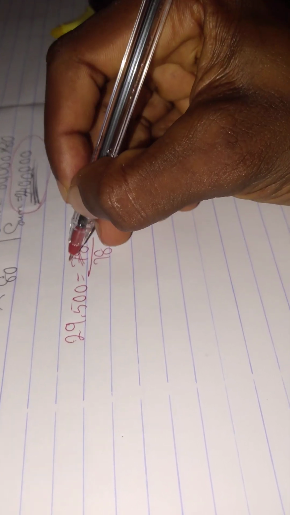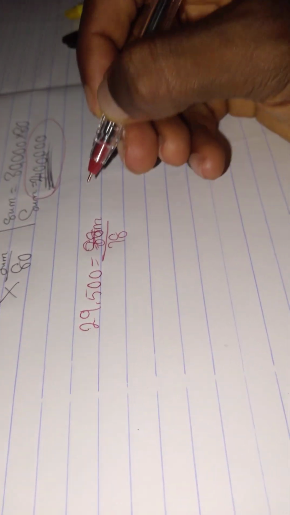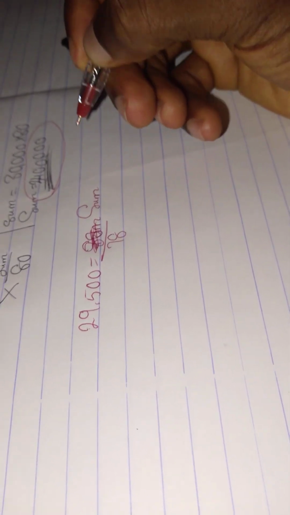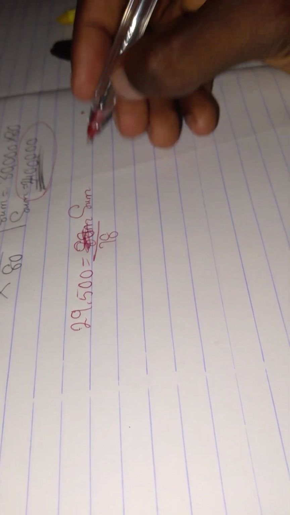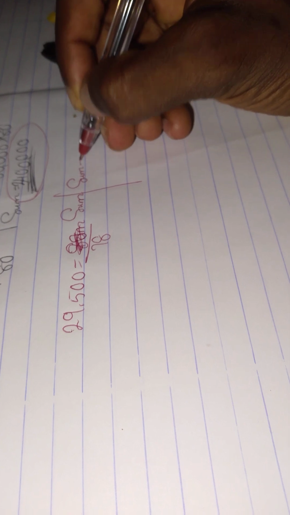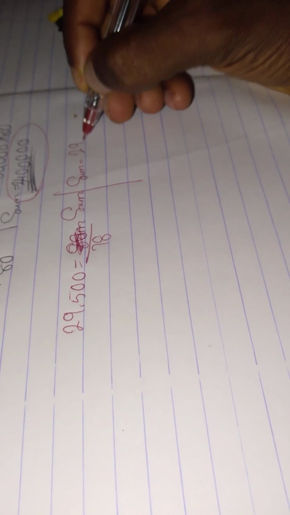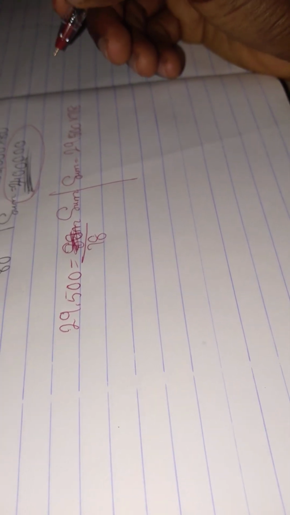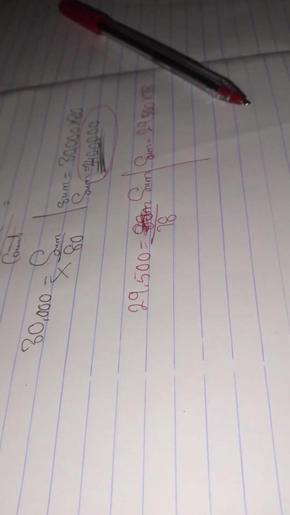Sorry, here's the sum. Hope you get the point. Now when you cross multiply, you find that sum is equal to 29,500 times 78. Now let's use our calculator.